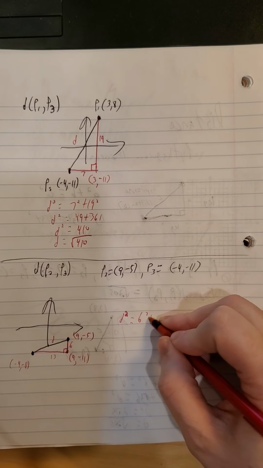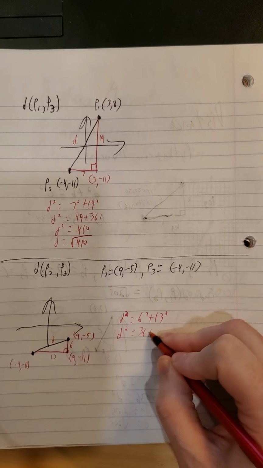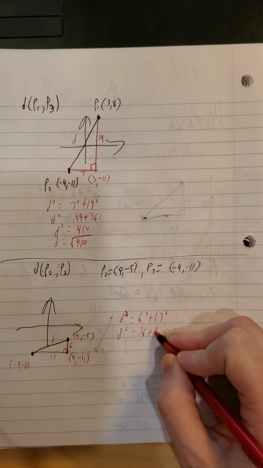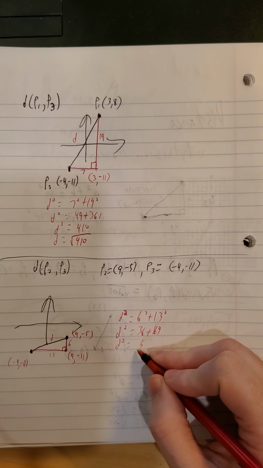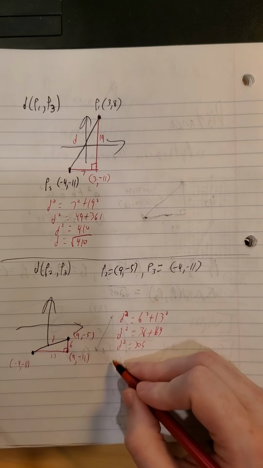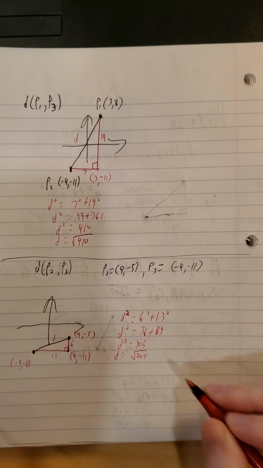So distance squared is 6 squared plus 13 squared. Distance squared, 36 plus 169. So distance squared is 205. So distance is root 205.